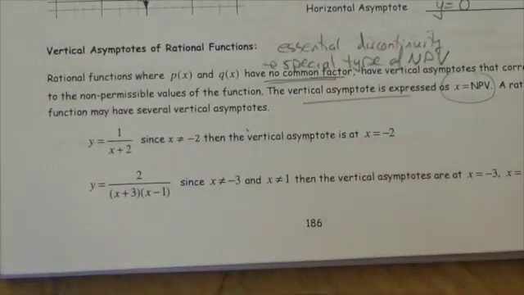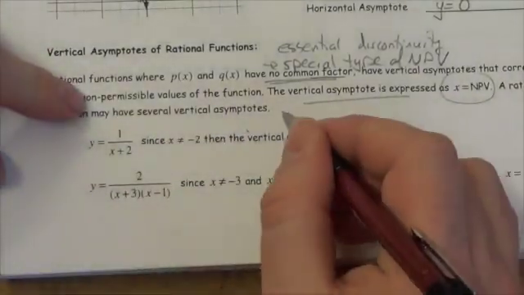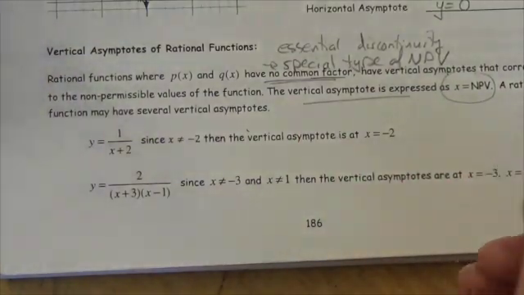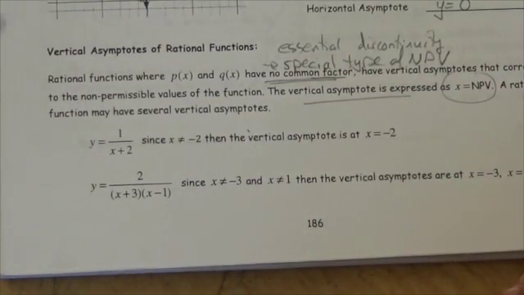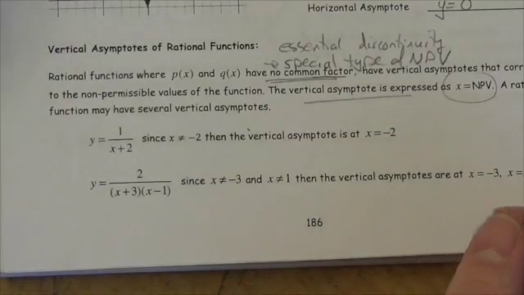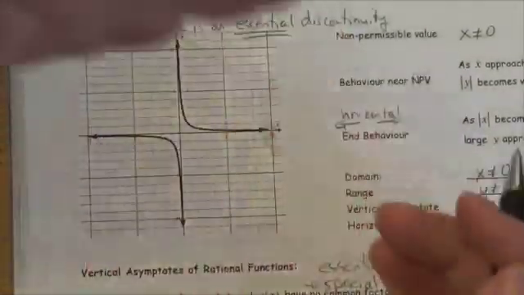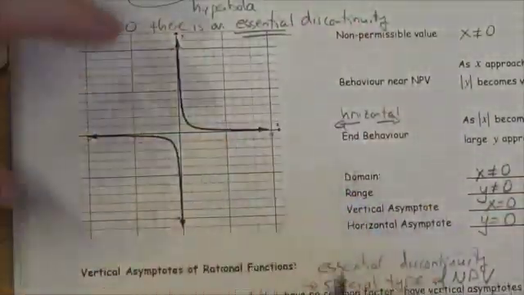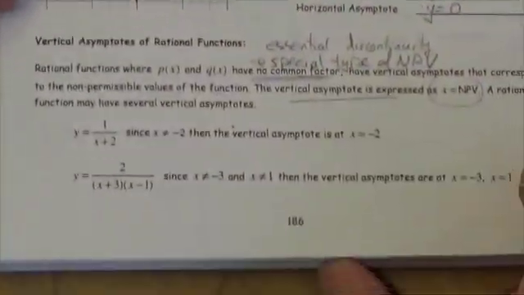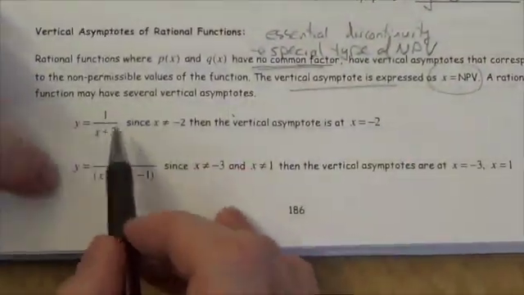Okay, and a rational function can have several vertical asymptotes, but as soon as you've got more than one here, then it's no longer going to be called a hyperbola. The hyperbolic shape here really just looks like this. You've got the branch here. If you throw other little holes in there, it's no longer a hyperbola. But anyway, here we go.